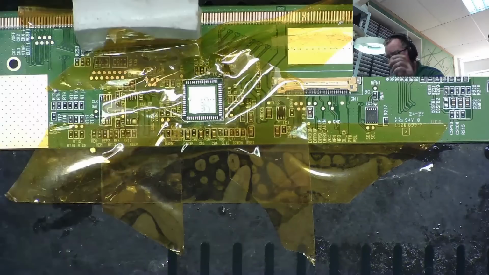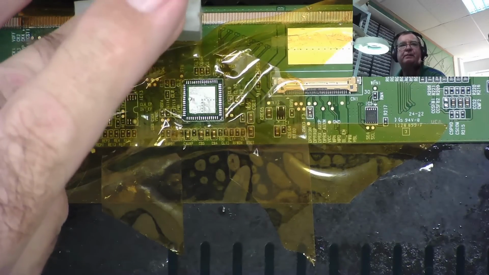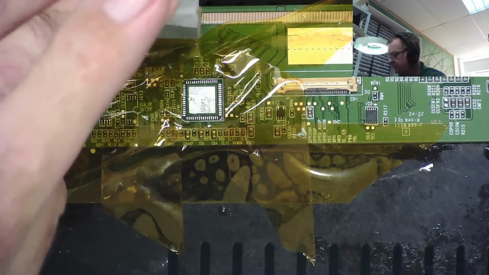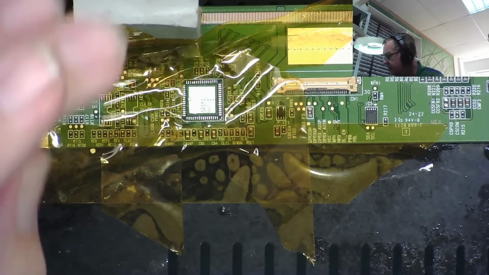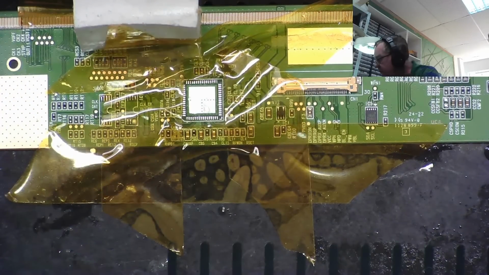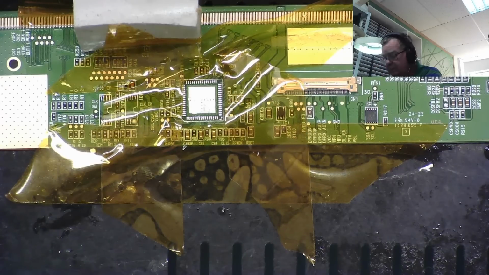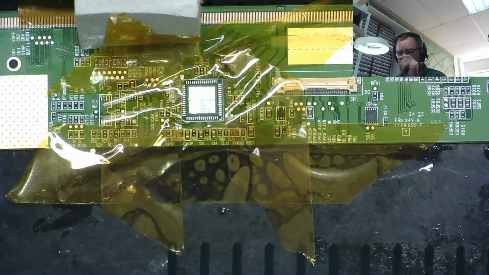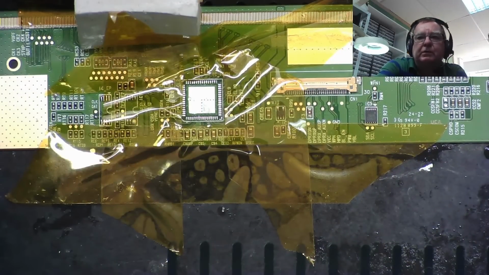Let that cool down a bit. This is definitely absorbing heat from the tab bond, so that's obviously doing its job. We have a chip. I hope it survived. Still very hot at the moment. I'll pause the camera while that cools down and then we'll have a look.